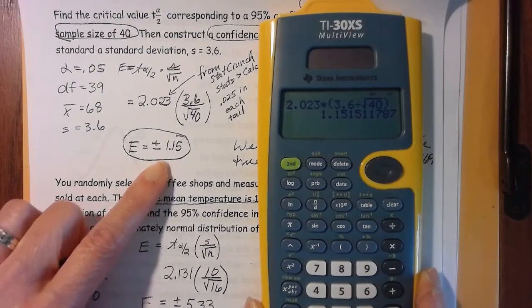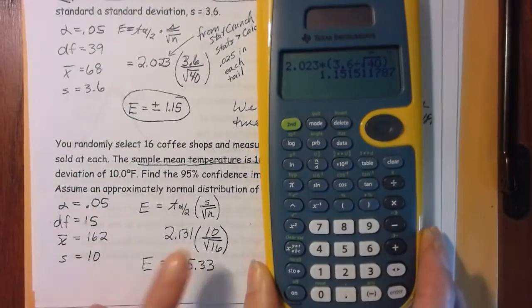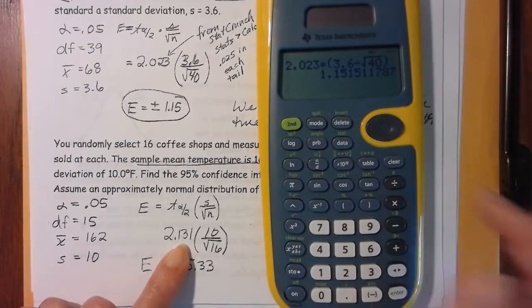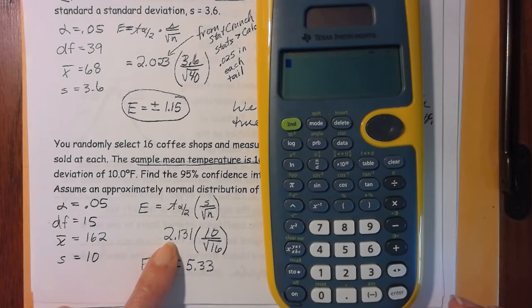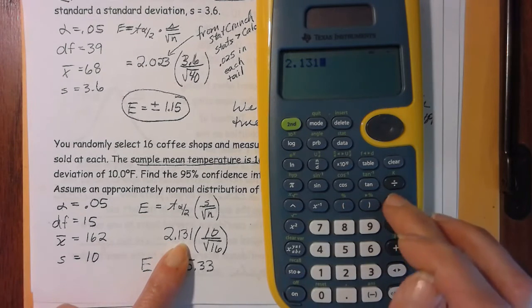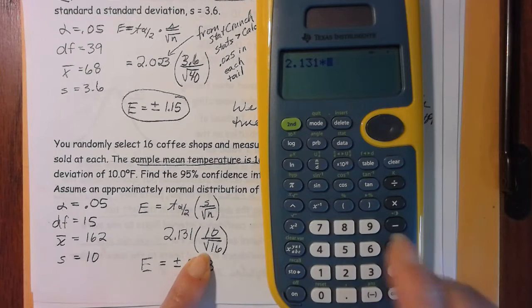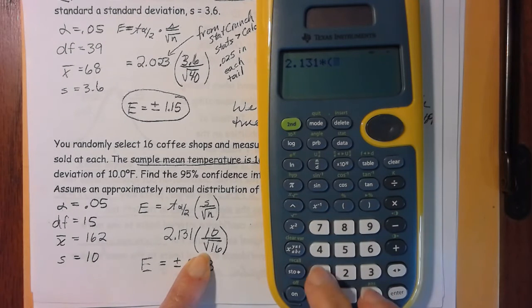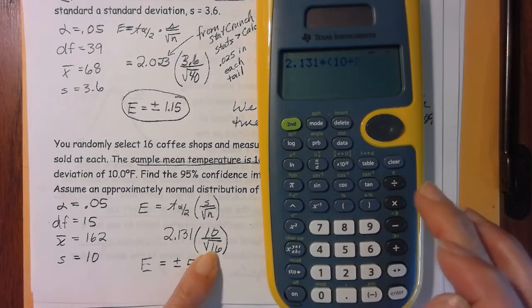So I'm going to do that again on this lower problem down here where I am calculating this error. So I'm going to hit clear. But again, I need to start with putting in my critical t value, which is going to be 2.131. I'm going to hit multiply, but I have to put in the parentheses. So I'm going to hit parentheses, 10 divide by the square root of 14.